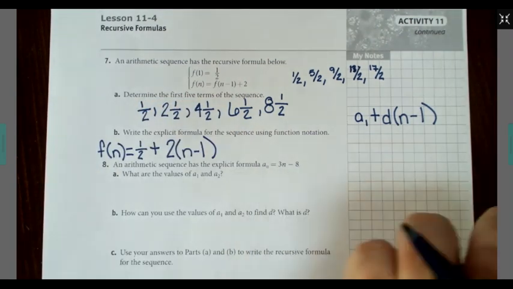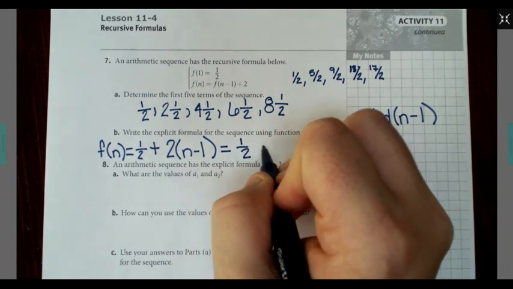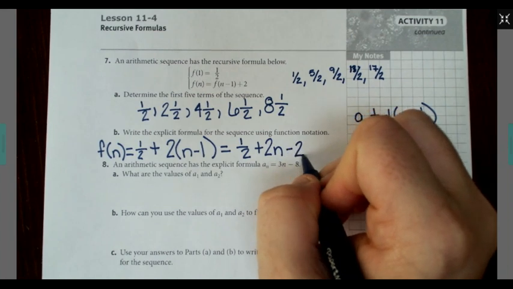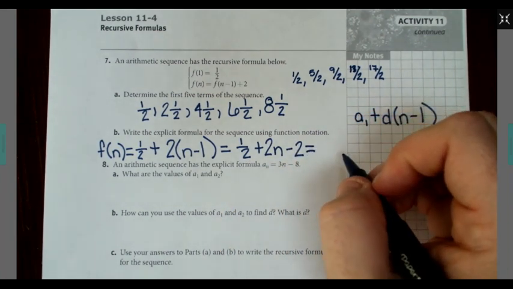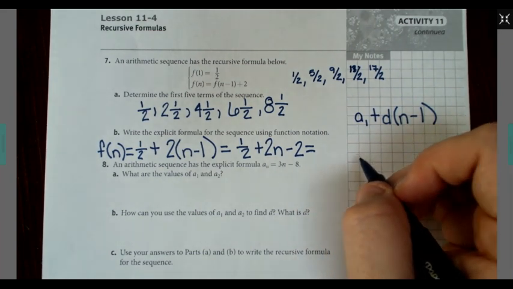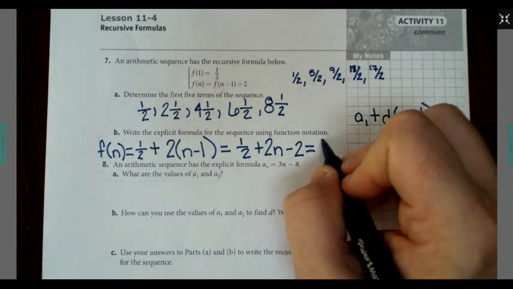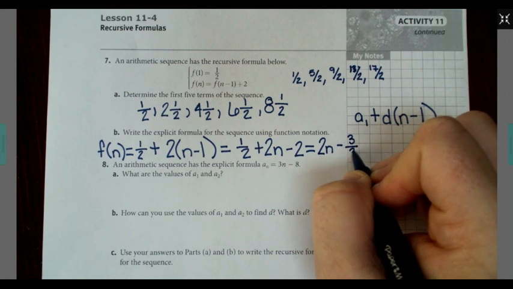Now I can simplify this, so let's go ahead and do that. I got 1/2 plus 2n minus 2. 1/2 minus 2 is going to be negative 3/2. So this would equal 2n minus 3 over 2.